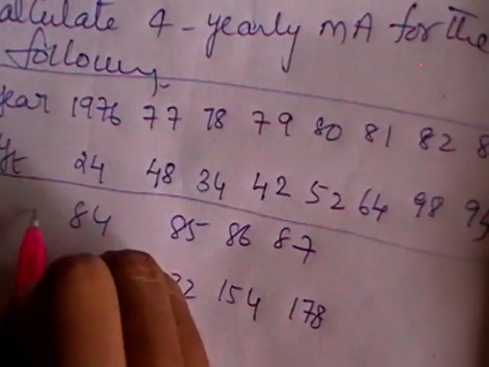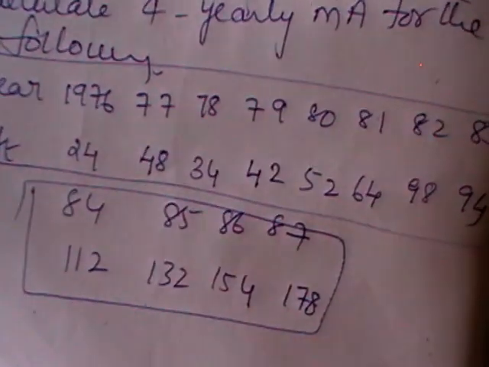Here the given data is this. You need to calculate the 4 yearly moving averages for this.